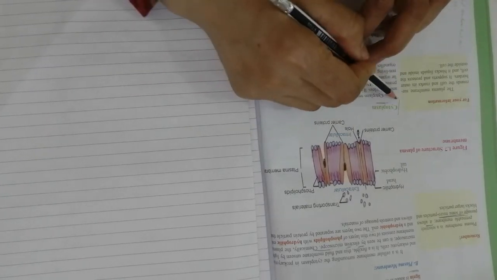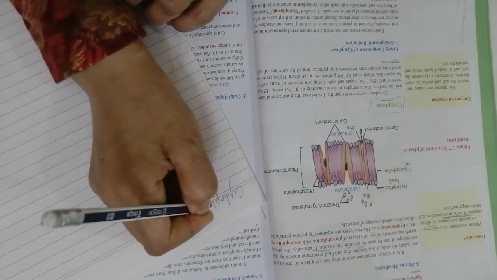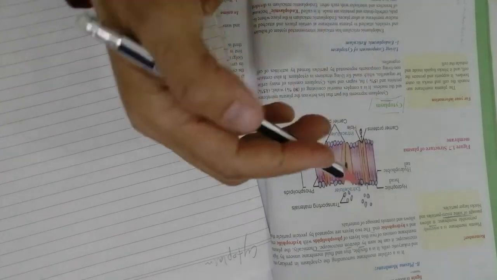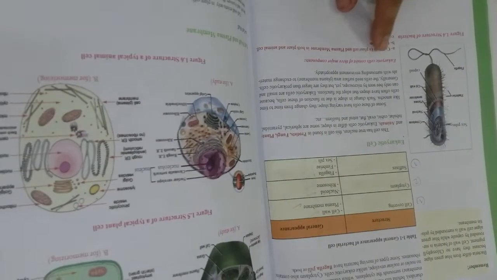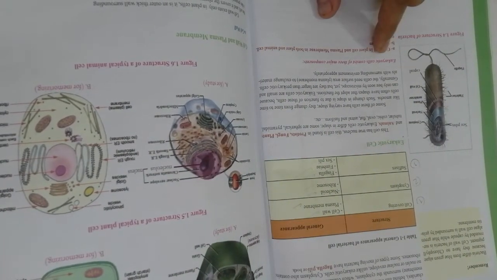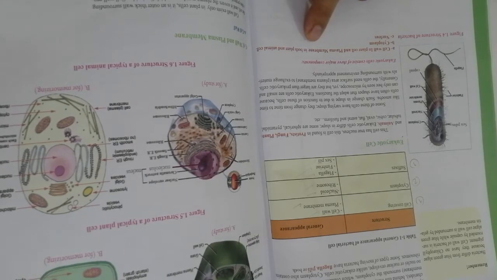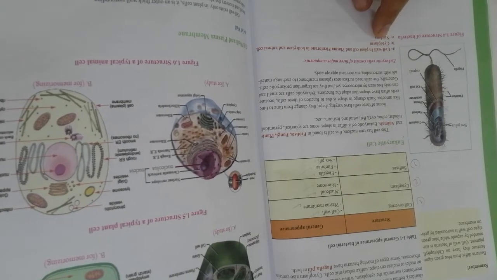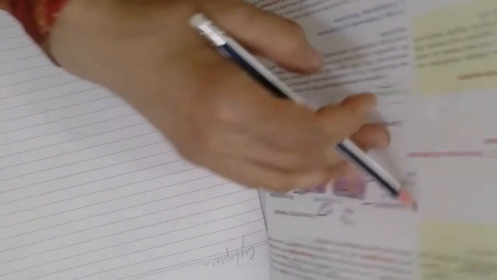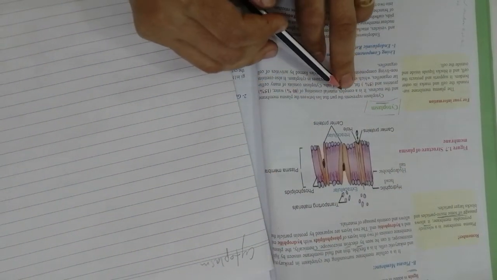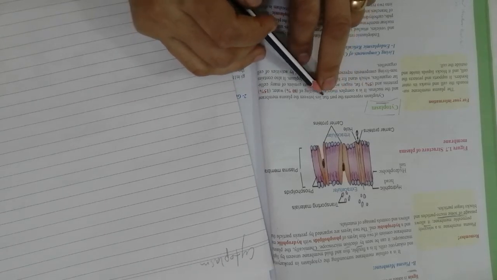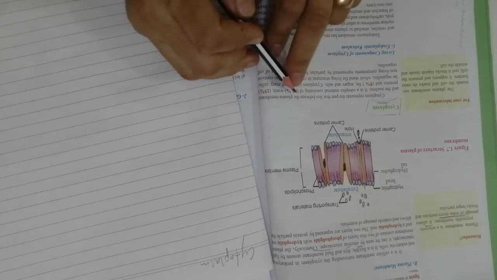And now we come to the cytoplasm. As we said before, the three major components of the eukaryotic cell: we took the cell wall, we took the plasma membrane, and now we come to the second major component, the cytoplasm. What does it represent? It represents the part that lies between the plasma membrane and the nucleus.